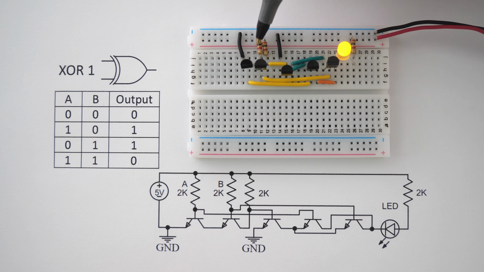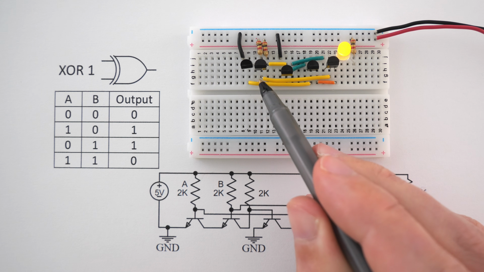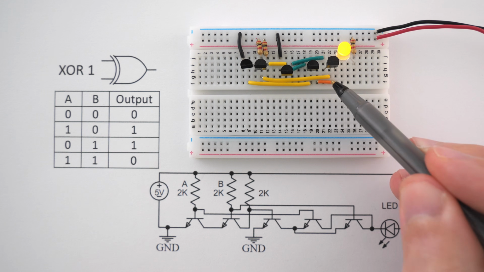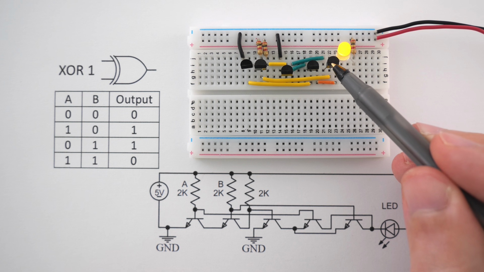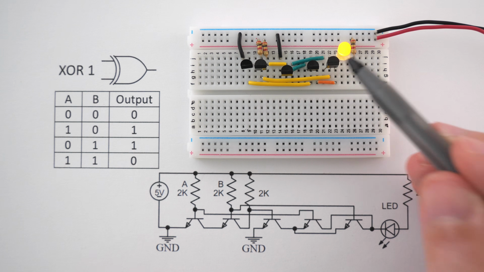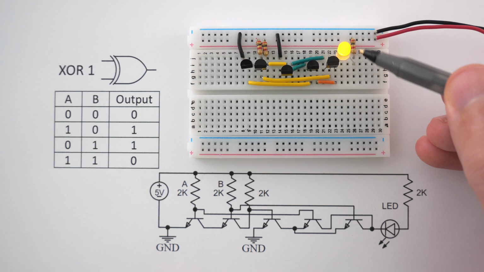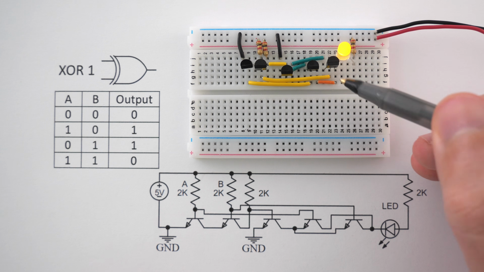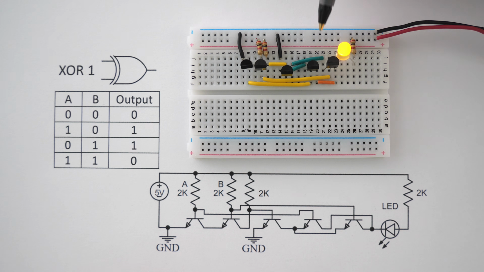So from this positive input of input B, it's going to flow into this yellow jumper, across and into this transistor right here. And since this transistor is turned on, we can have current flow from this positive 5 volt rail across the LED, across this transistor, across this green jumper, and then this switch is on, so current can pass through the transistor and into that ground.